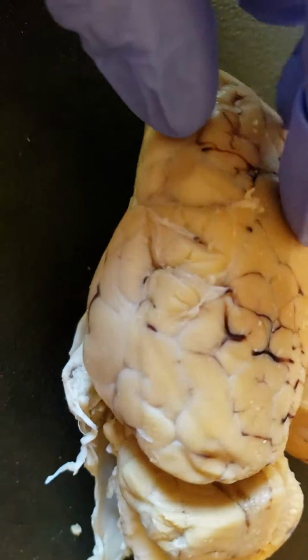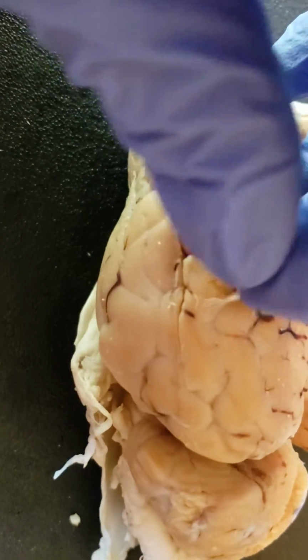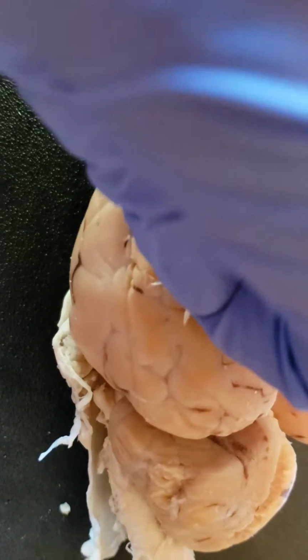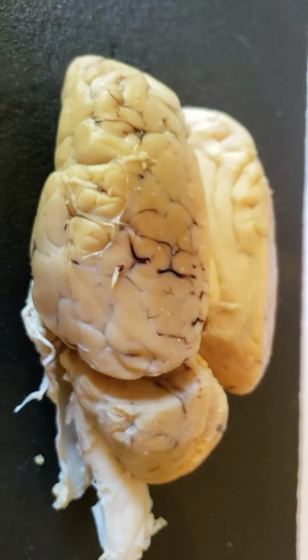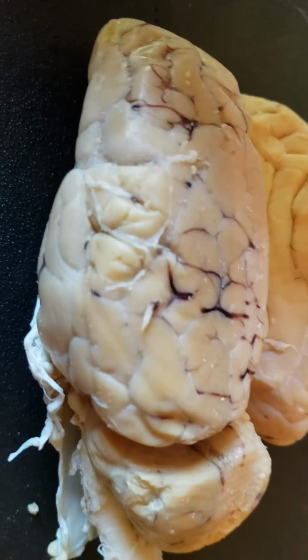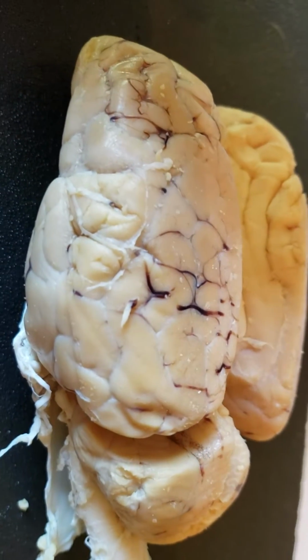And then last but not least, we have the meninges, which is this little white covering that I'm peeling off right now, and that supplies the nutrition to the brain. You get the three layers: pia, dura, and arachnoid matter. Not in that order. Dura's on the outside, means hard mother. Arachnoid, spider mother. Pia, soft, I believe.